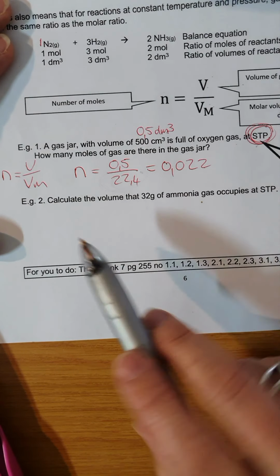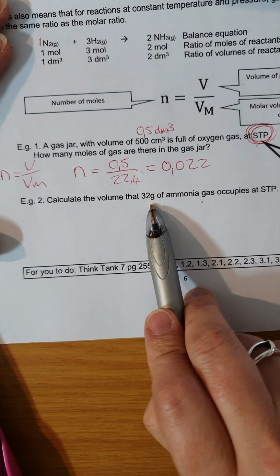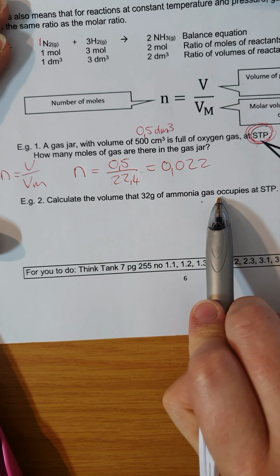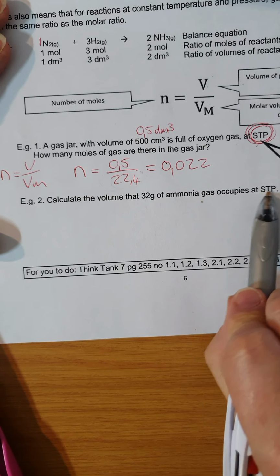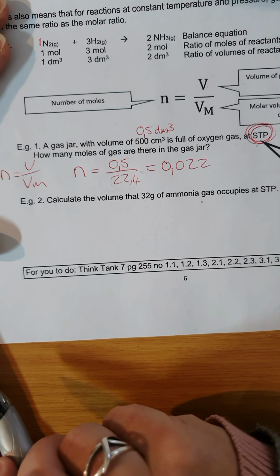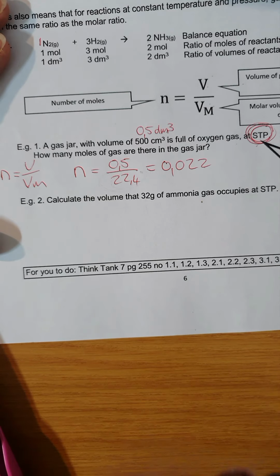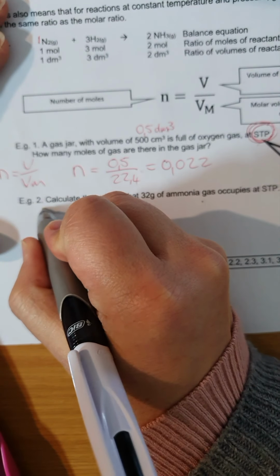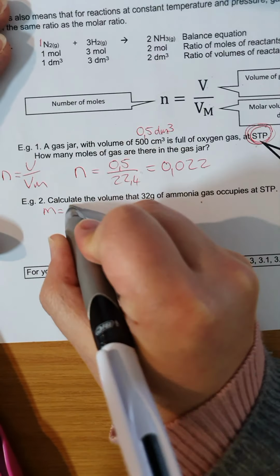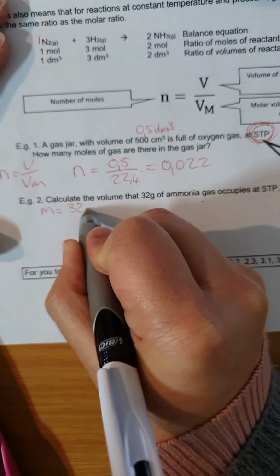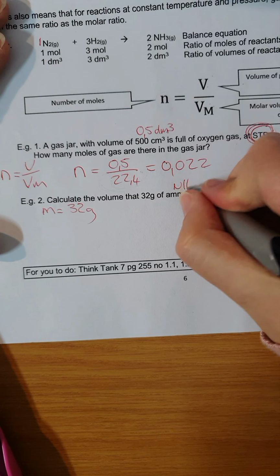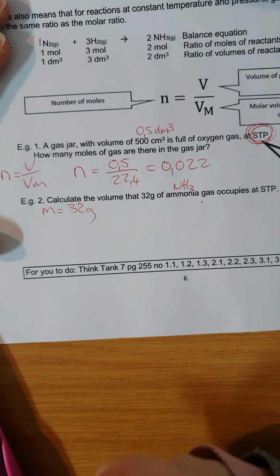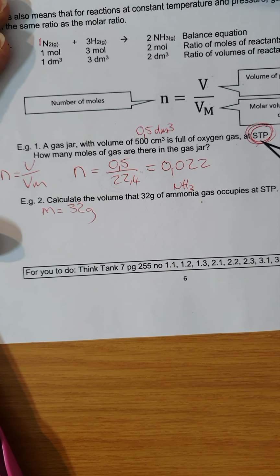Okay. Calculate the volume of 32 grams of ammonia gas that a gas occupies at STP. What are we going to do? When in doubt, mole it out. So let's write down what I've got. It also said ammonia. Ammonia is NH3. Let me look at my periodic table.